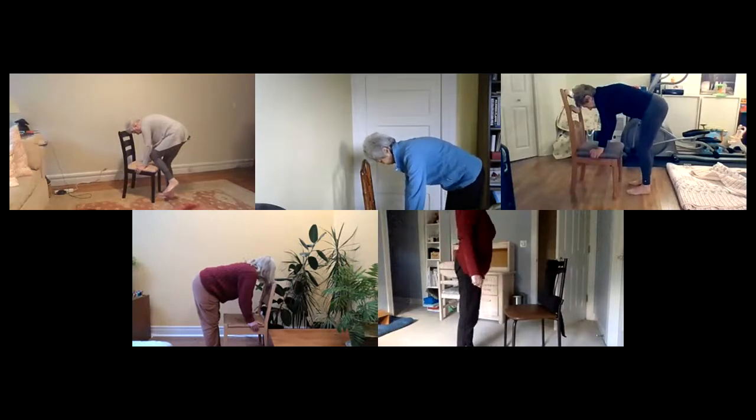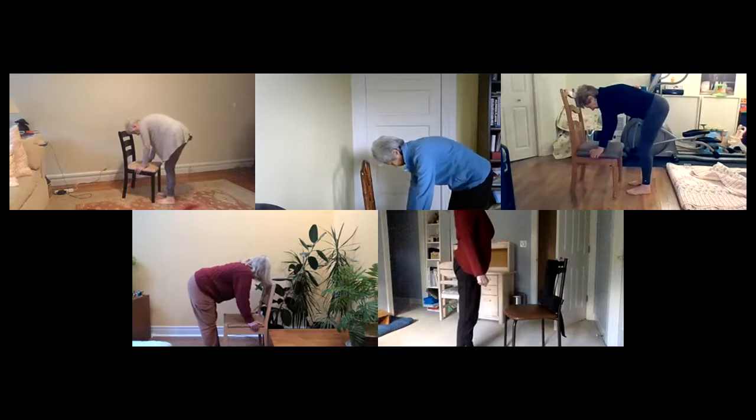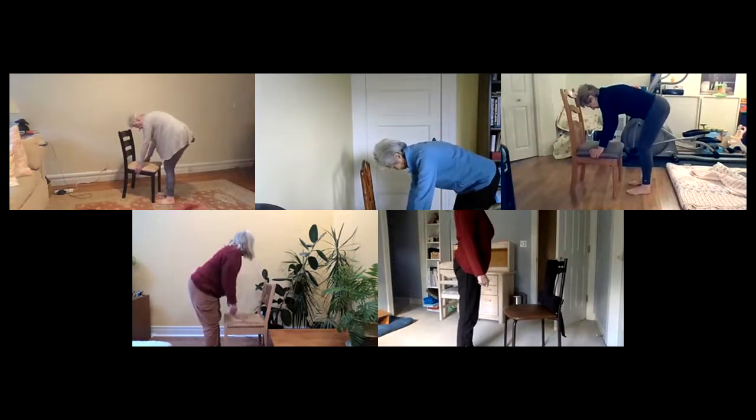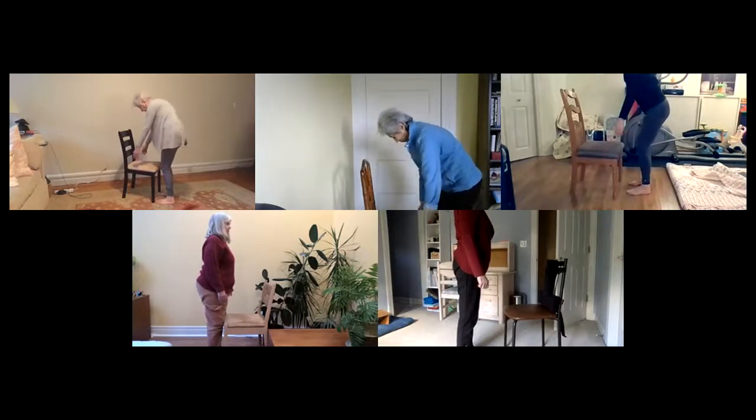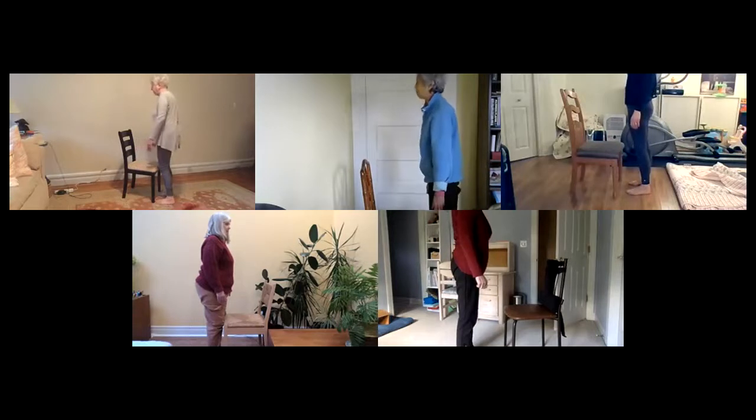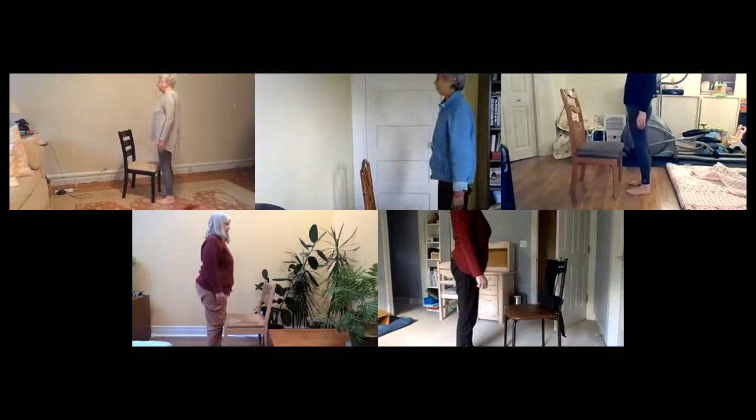Now, let that go. Bring yourself to standing, but draw your cleft back. Hands get light. You stand up. The cleft moves towards the chair and the hands come behind. And really feel yourself take the height of your torso. Body really extending.